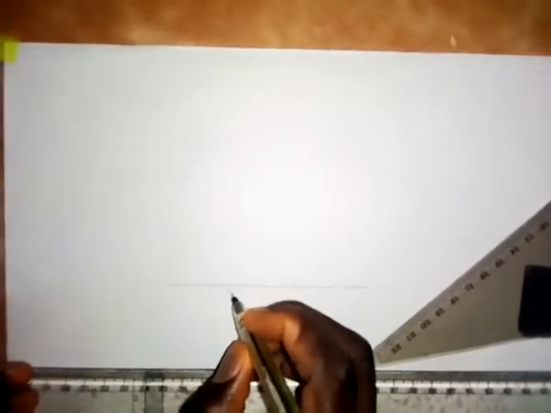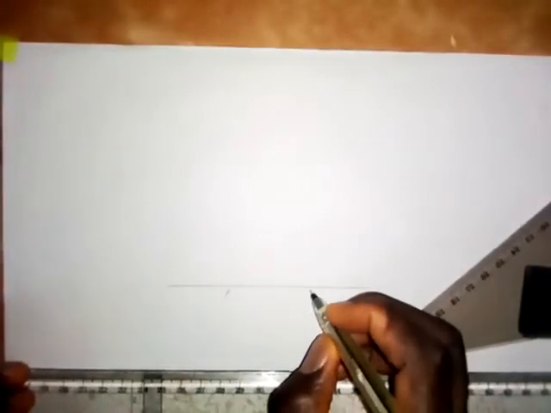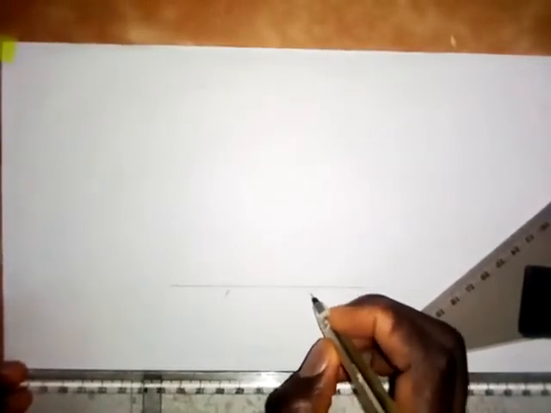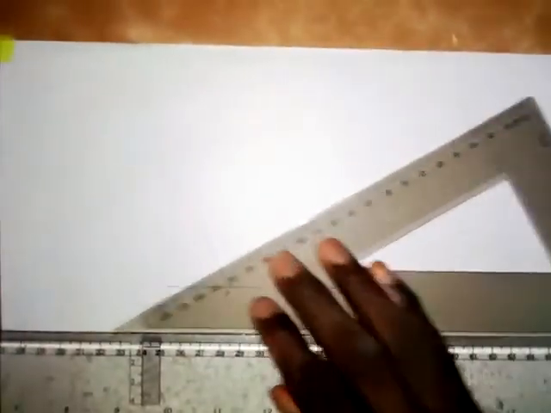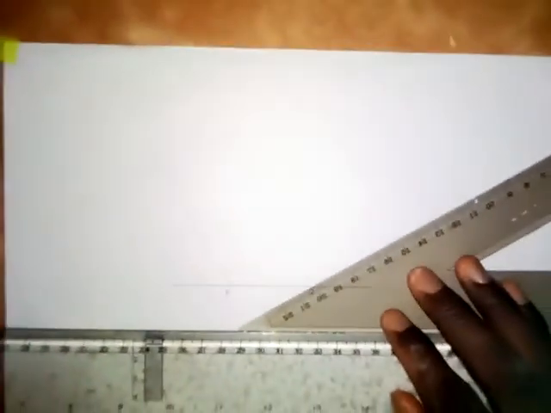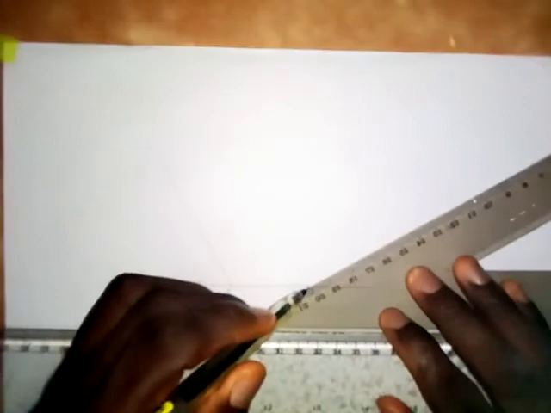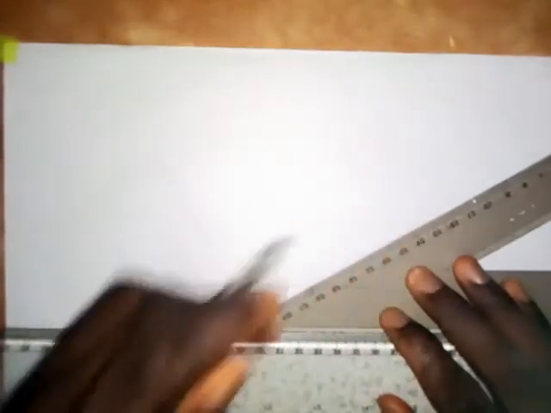This is point P on the line, and this is point Q on the line. With your 60 degrees set square, bring it to point P and produce a line. With the 30 degrees set square, come to this side, move it to Q and produce a line like this.